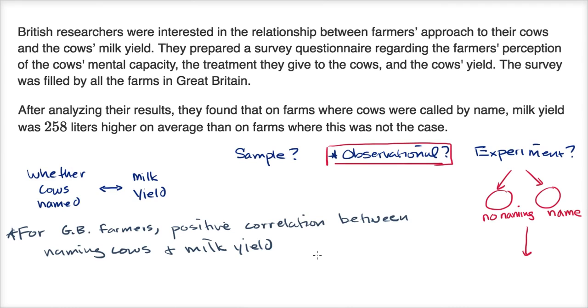So there's a lot of temptation to say that naming causes more milk, or that maybe more milk causes naming. The farmers really like that cow, so they start naming them, or whatever it might be. But you can't make this causal relationship based on this observational study. You might have been able to do it with a well-constructed experiment, but not with an observational study.